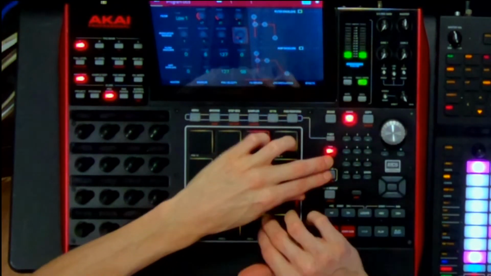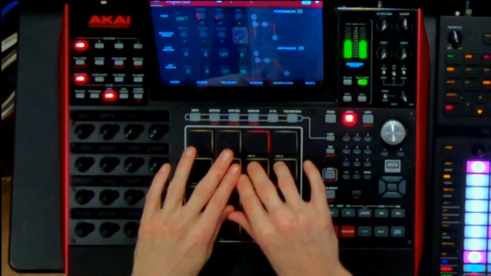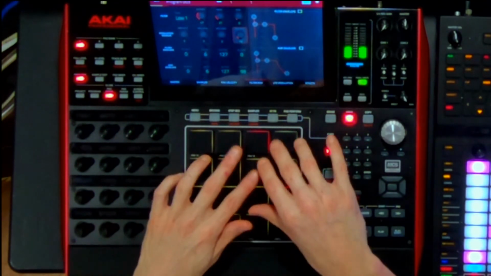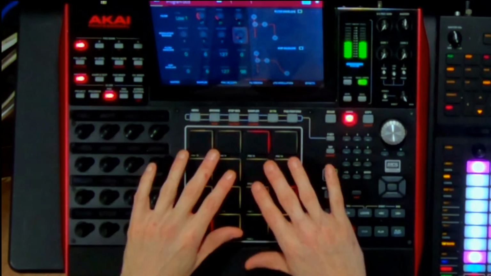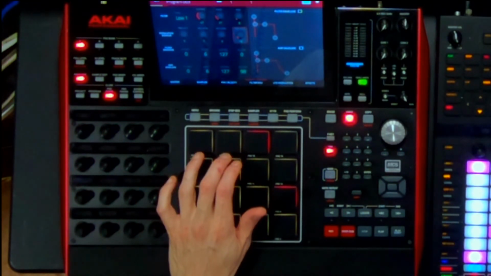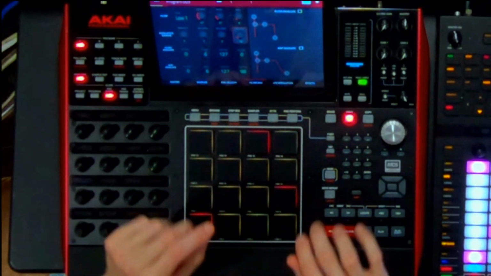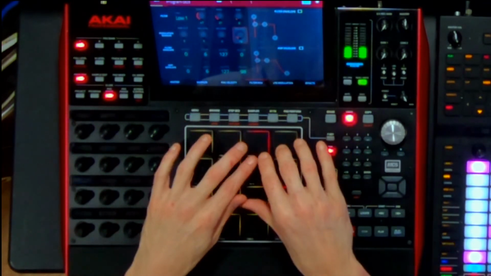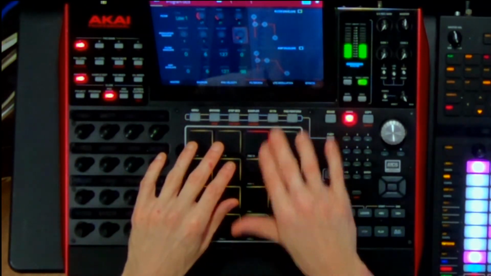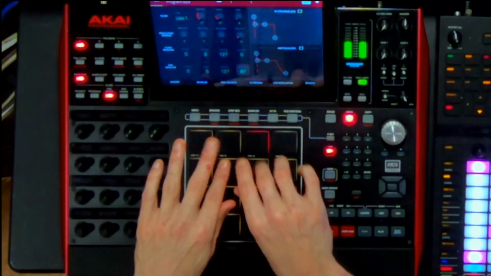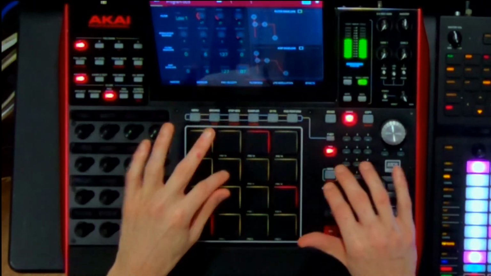All right, so I don't even have any effects on this yet. This is just sound design. Okay. All right, I kind of like this the way it is.